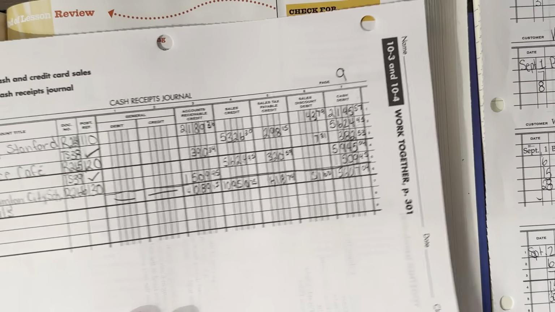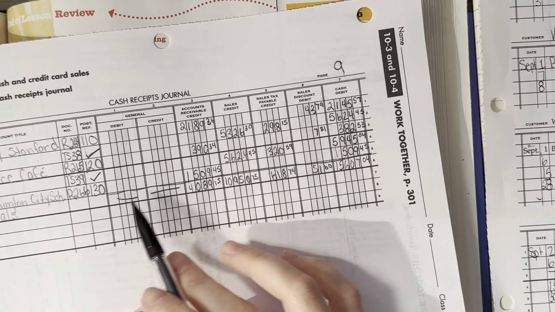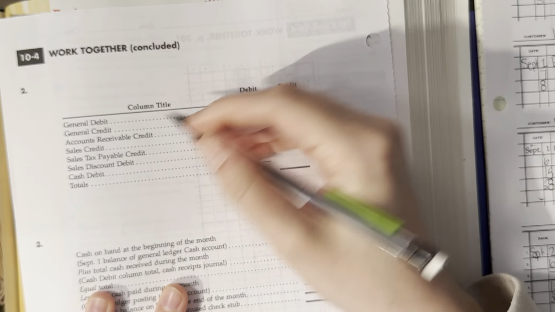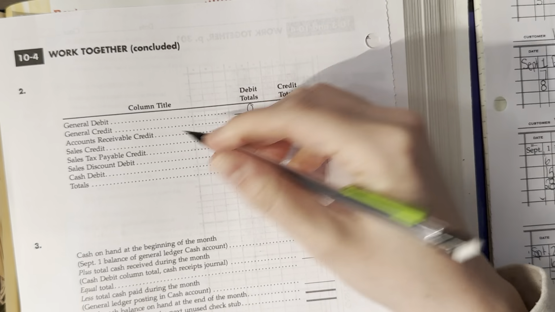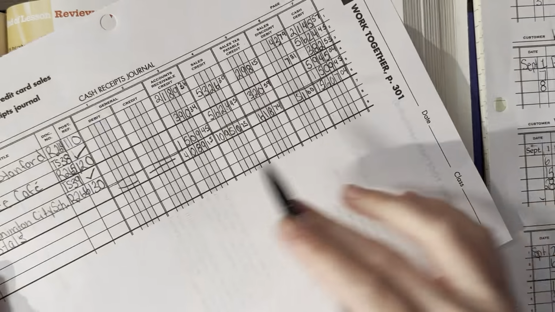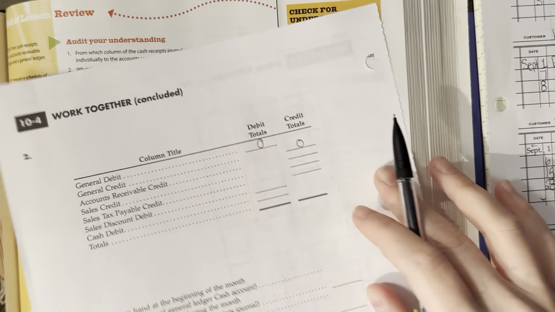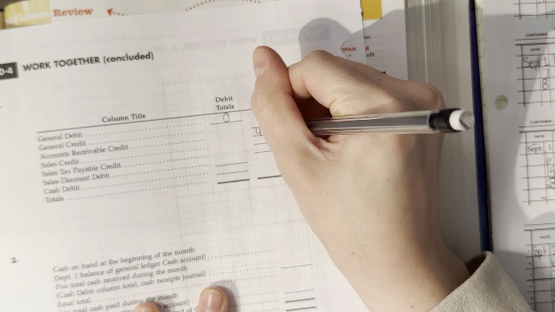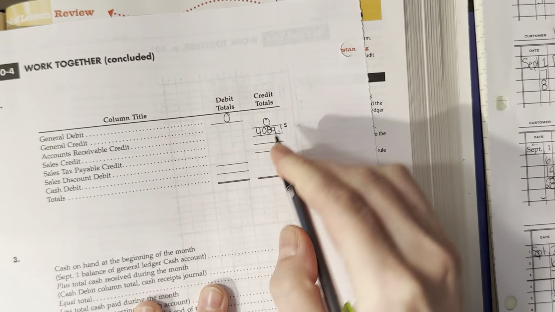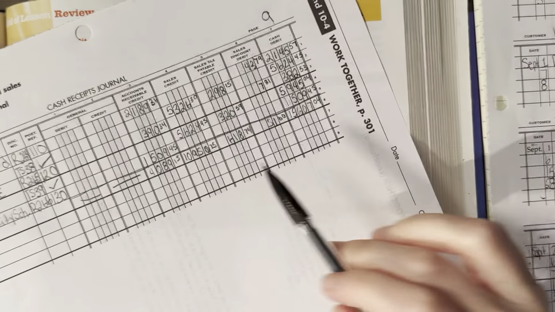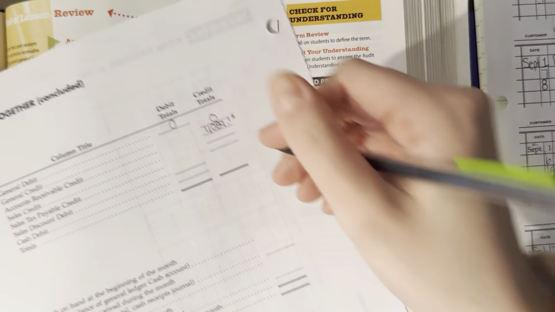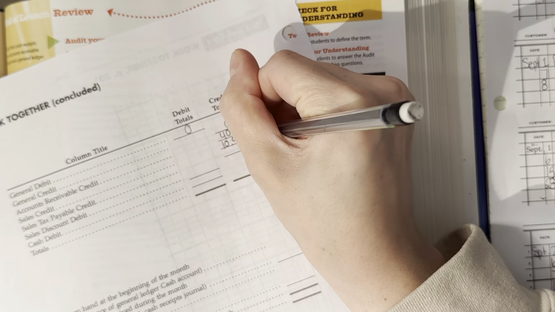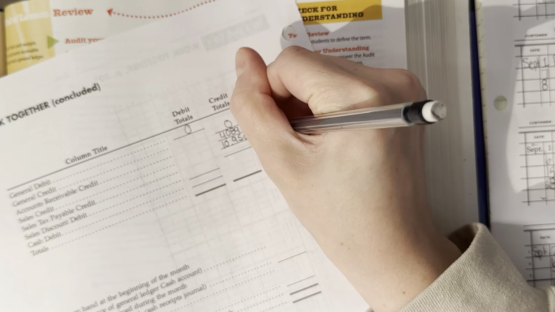So now they want me to prove that the debits equals the credits. That's what prove means. So I'll start with my two columns. There's nothing in the general. So 0, general, 0. Then my accounts receivable credit, 4,089.15. I just follow the lines. Sales credit, 10,950.75.